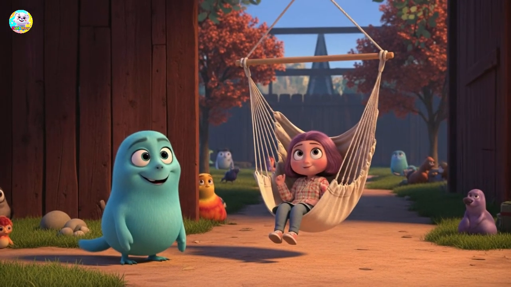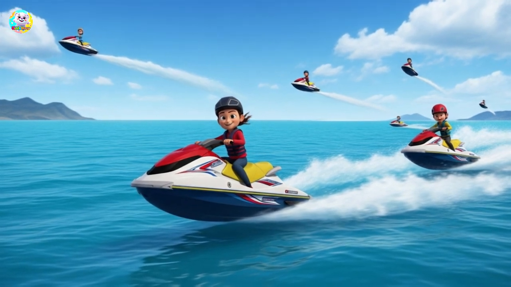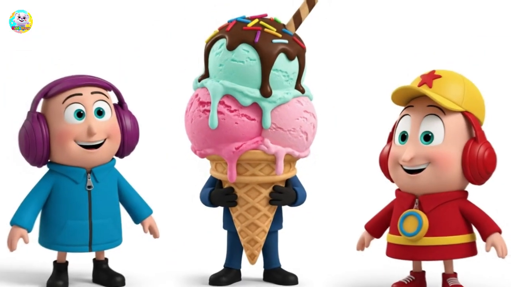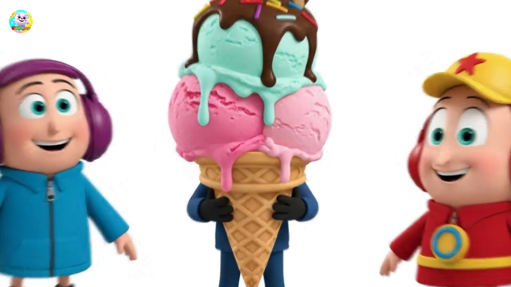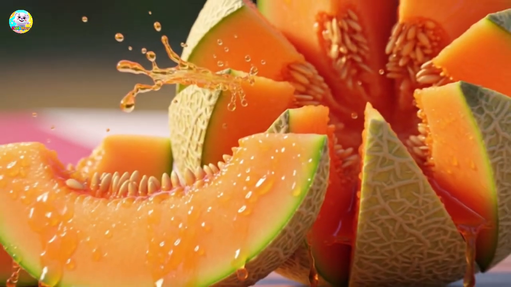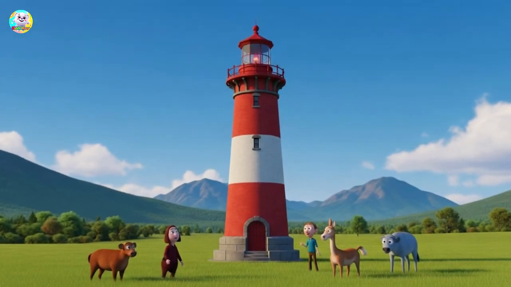G is for goggles, see far and near. H is for hammock, swing without fear. I is for ice cream, cool sweet treat. J is for jet ski, zooming waves neat. K is for kayak, paddling slow. L is for lighthouse, guiding boats below.